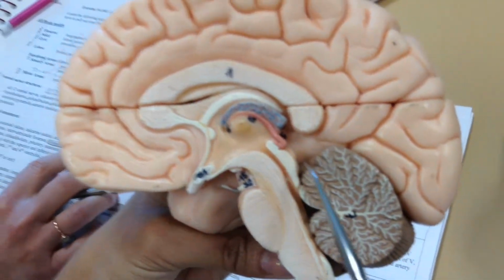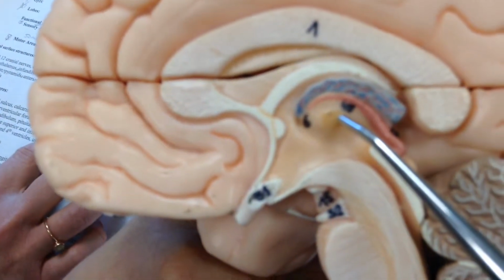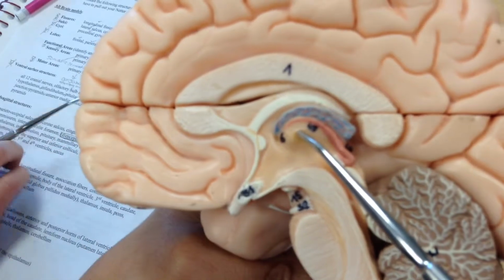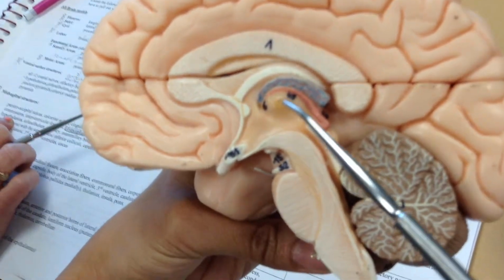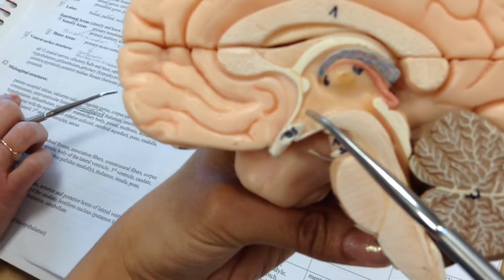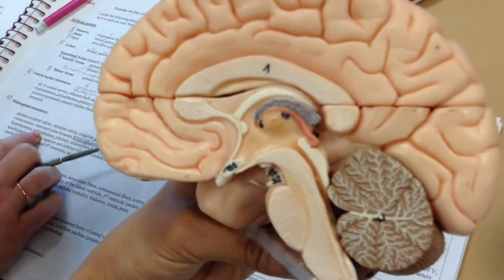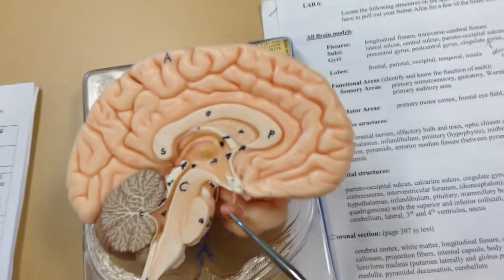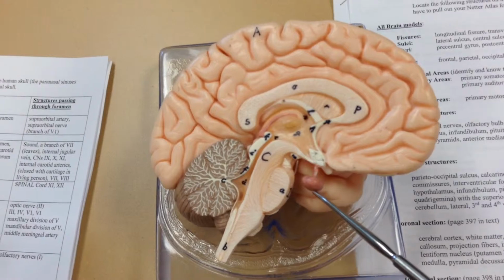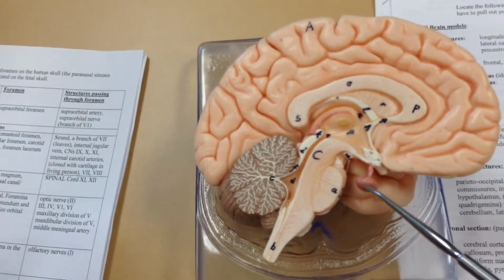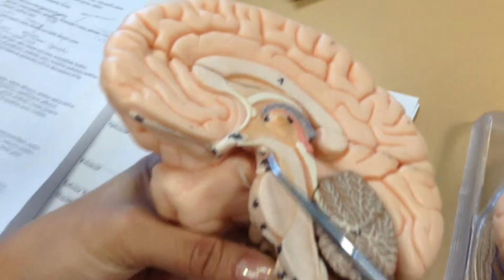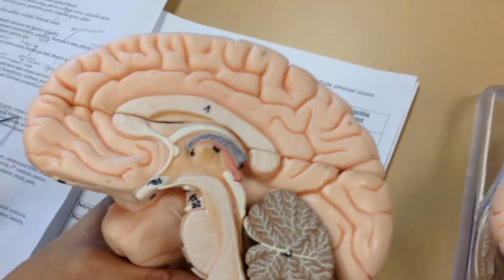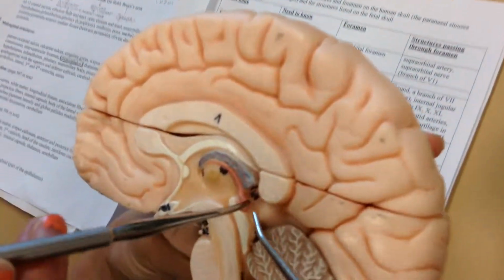So back to the thalamus, and then the interthalamic adhesion, the hypothalamus, and the infundibulum, which is the stalk of the pituitary gland, also known as the hypophysis, the mammillary body, the pineal, which is part of the epithalamus.